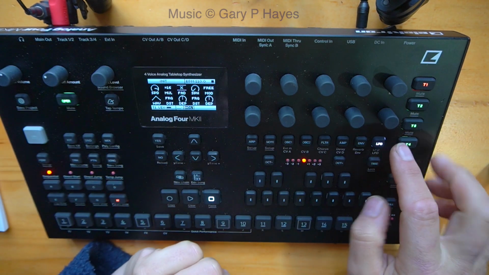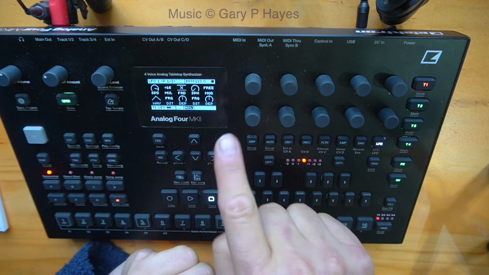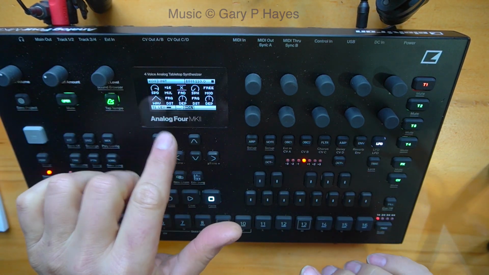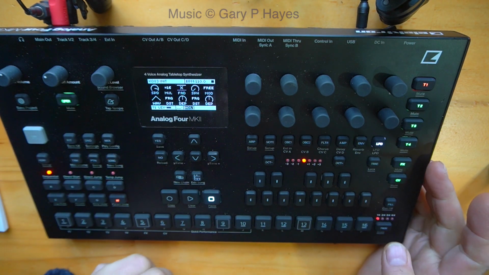One of them obviously is the LFO, which has got 2 LFOs and 2 destinations per LFO, so that's fantastic, and lots of destinations on those, lots of choices, so that creates some great stuff.